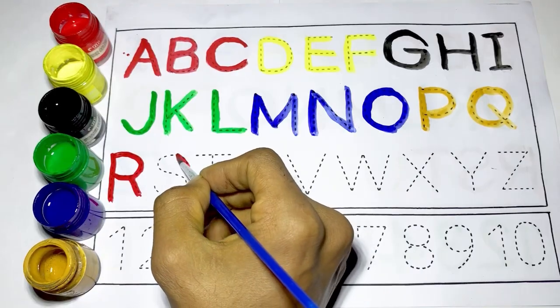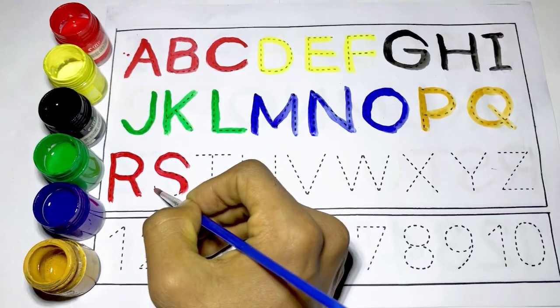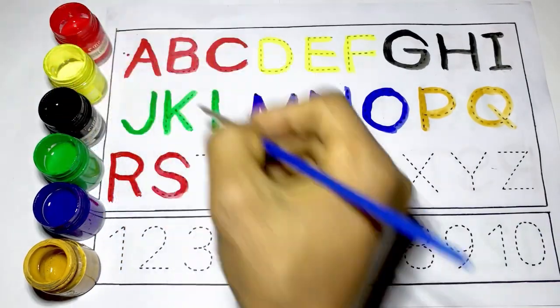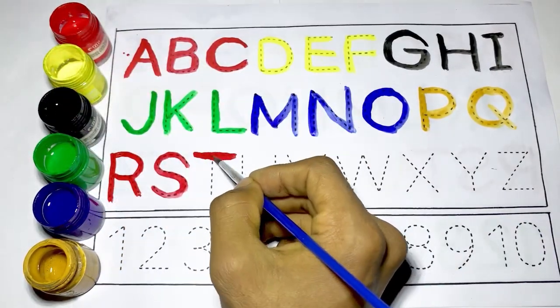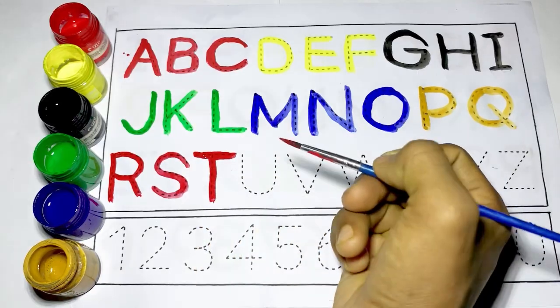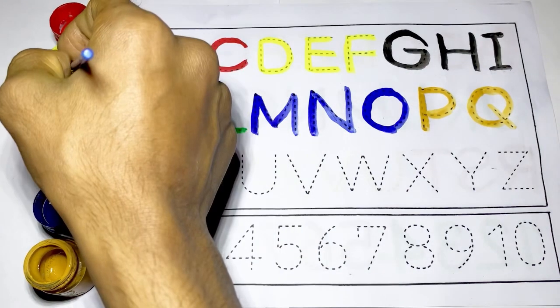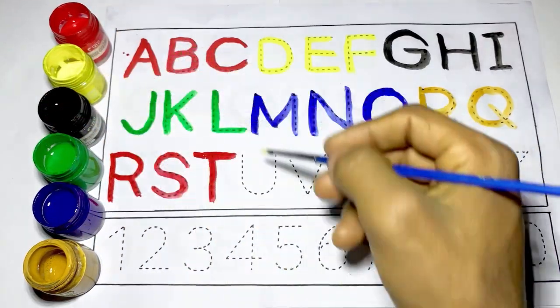S. S for sun, S for snake. Kids again use red color and draw T. T for teacher, T for tiger. Kids now U. U for umbrella, U for uncle, and use yellow color.